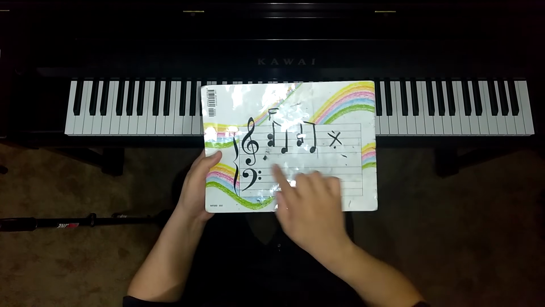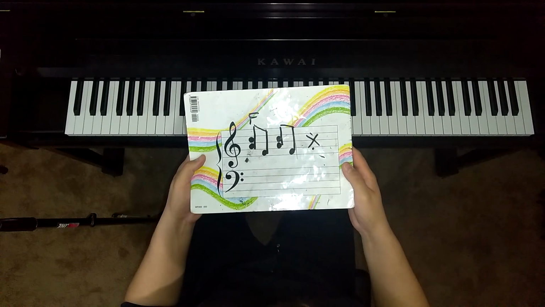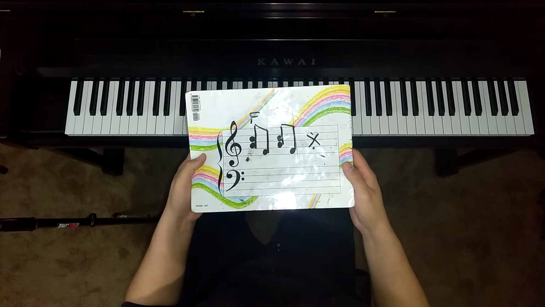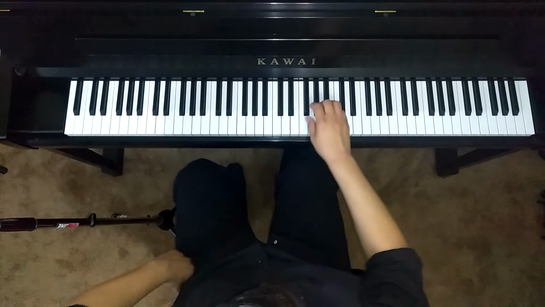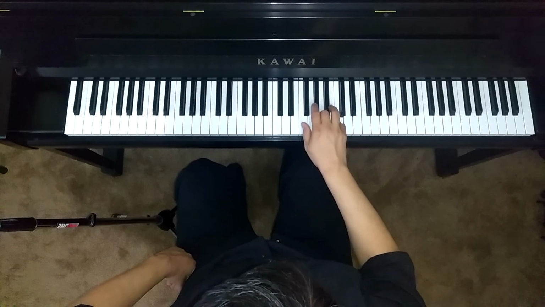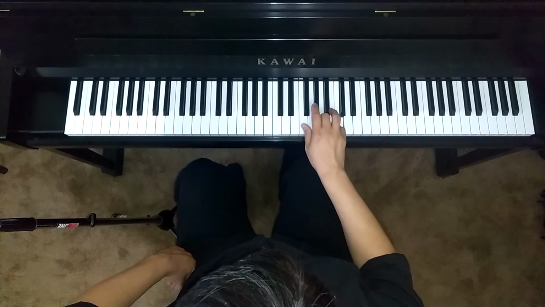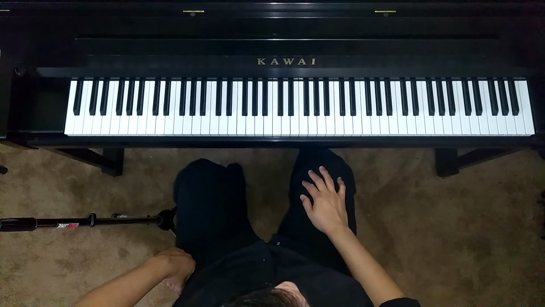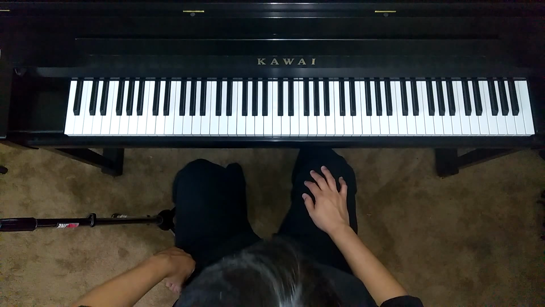And of course we can play this as many times as we need according to the time or the feel of our music. So let's go ahead and see what this looks like just for the right hand. So just like that.